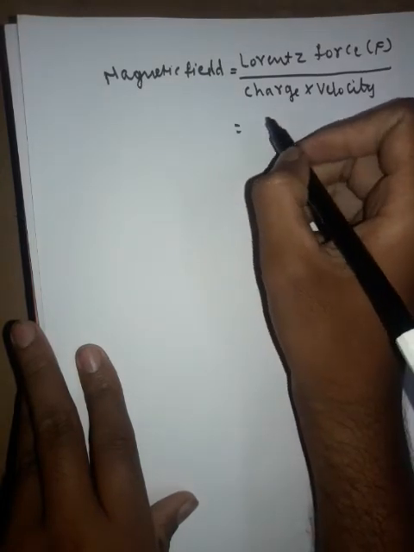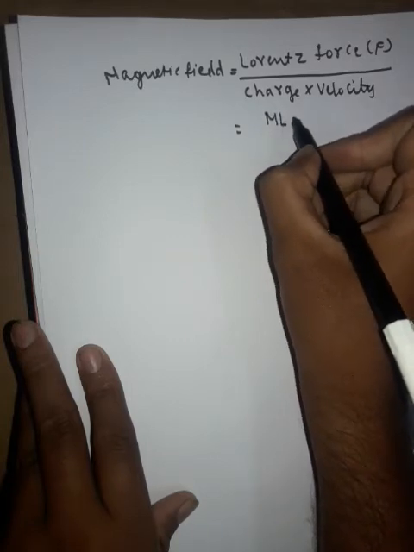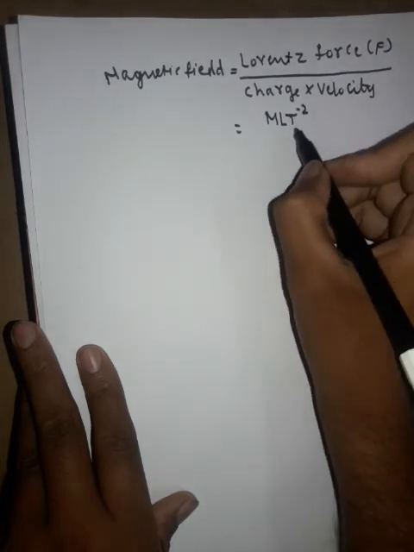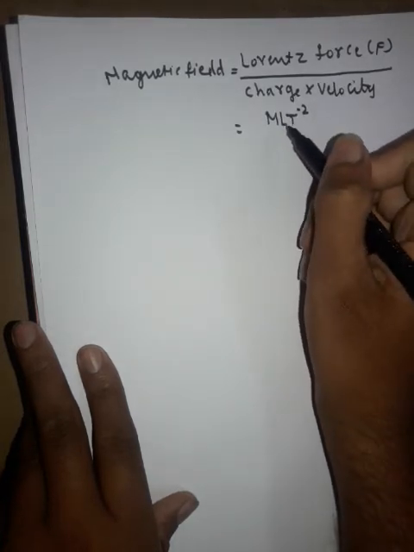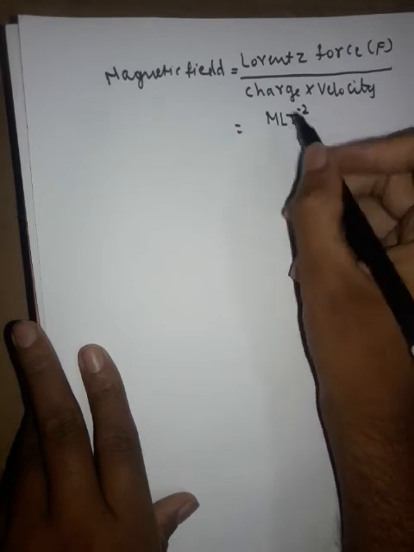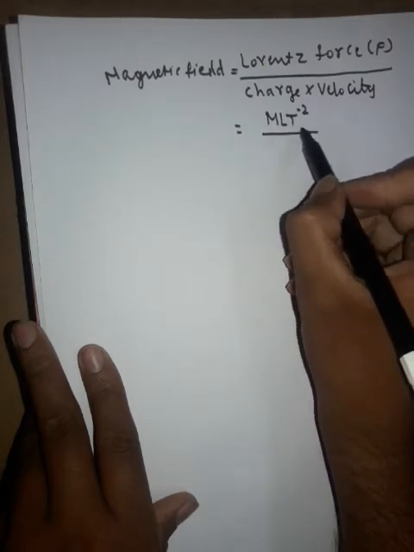For Lorentz force, I can write the dimensional formula for force, that is M L T power minus 2, which we have discussed in the previous two videos, that is mechanical physical quantities part 1 and part 2. In that I have derived this M L T power minus 2 as the formula of force.